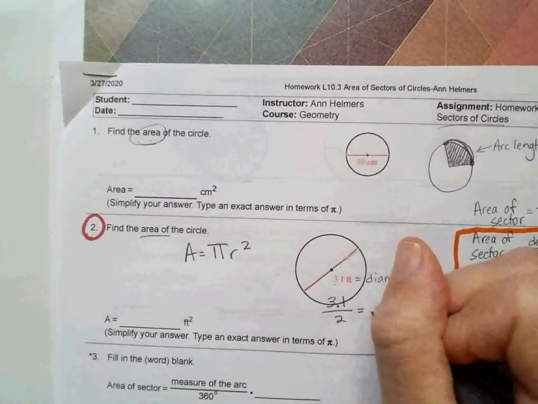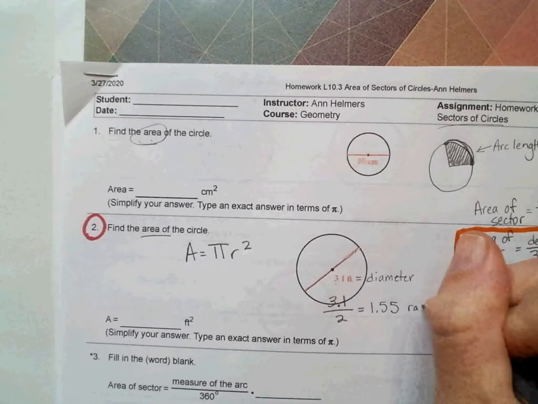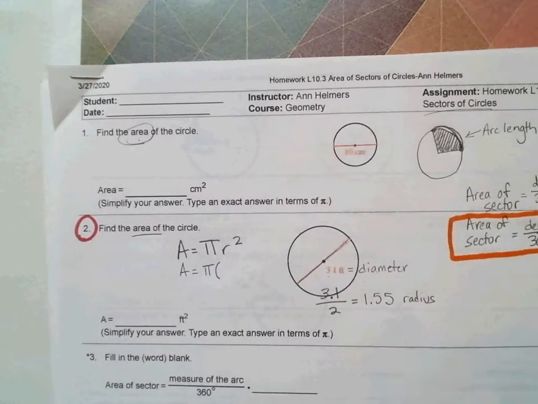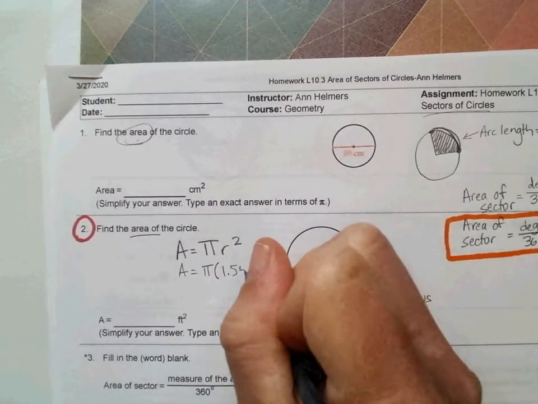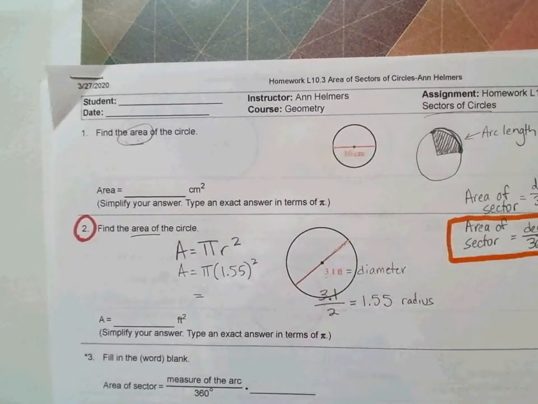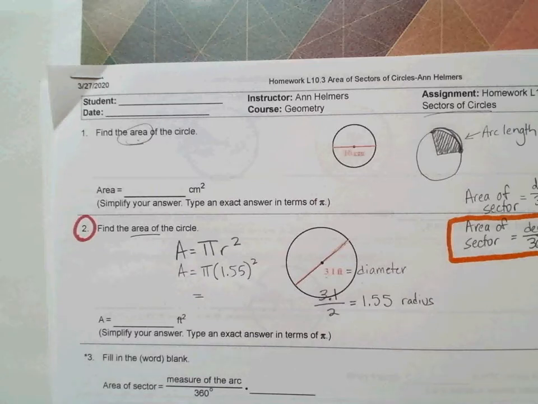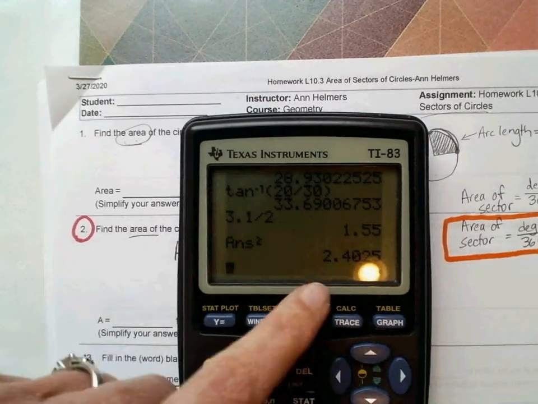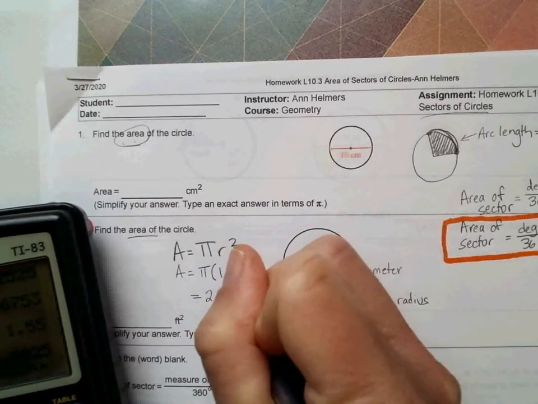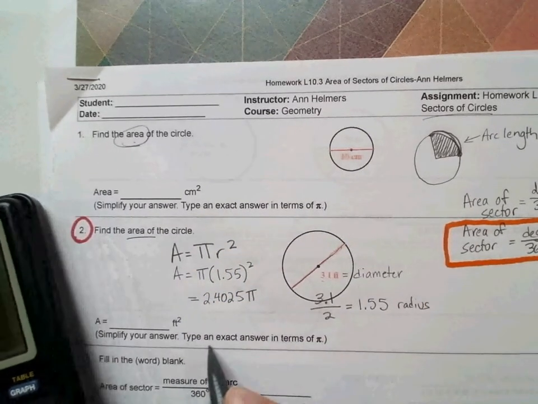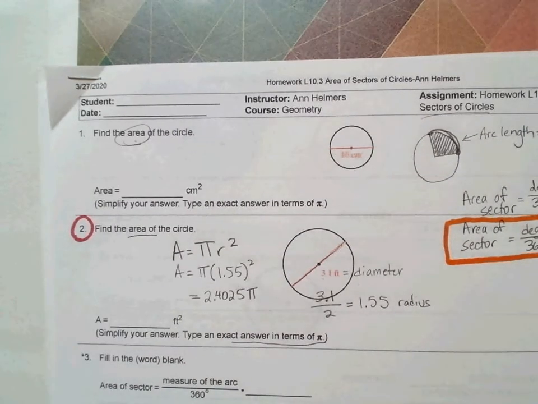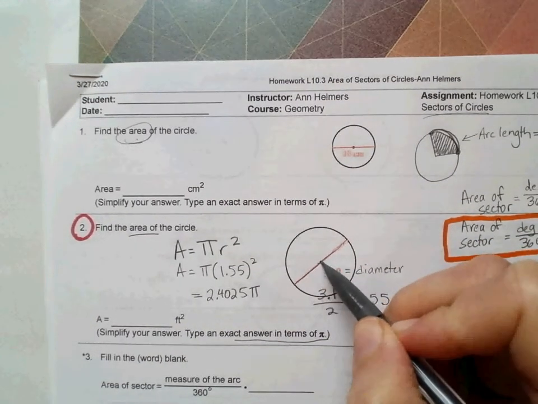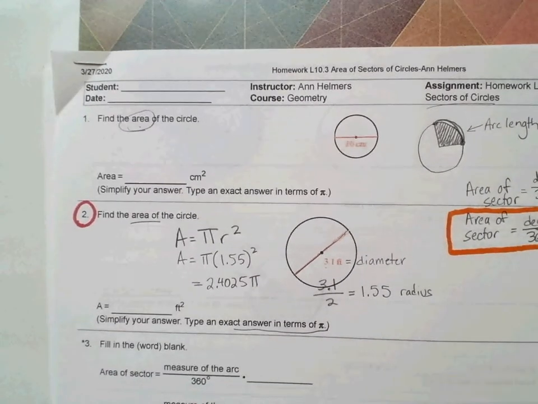3.1 divided by 2 is 1.55, and that would be our radius. Now I would just sub it in: A equals pi times 1.55 squared. 1.55 squared is 2.4025, and then I would put a pi with it. It says to give an exact answer in terms of pi, so that would be your exact answer. That's if they give you a diameter. Remember, if they give you only half of this, from the center out to the side, they already gave you a radius, so that'd be the number you use.